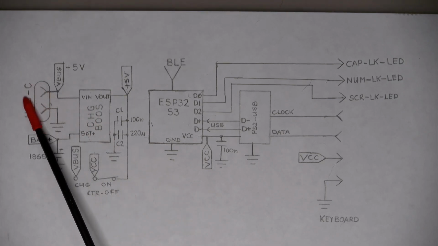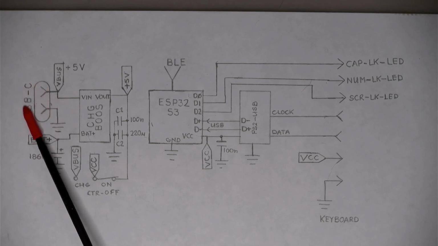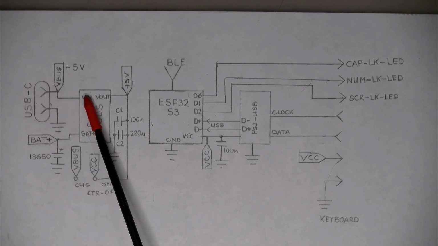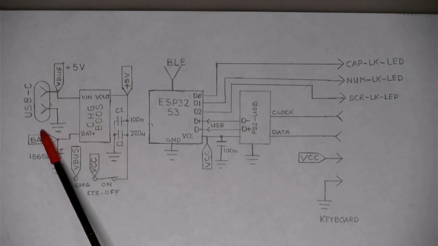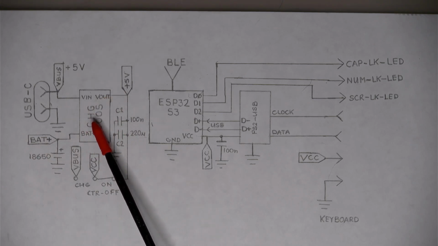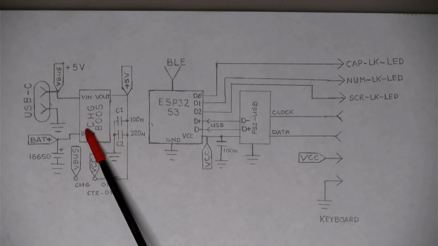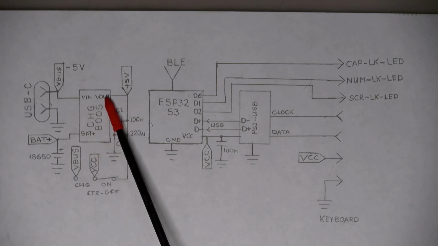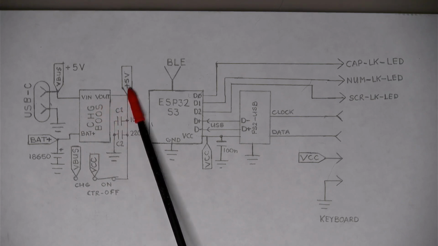So as soon as you plug in the USB cable over here to provide power, it goes to the V in on that board, and it will attempt to charge the battery if it is needed. As long as the battery is connected and charged, there will be a V out from the board, which is going to be plus 5 volts.